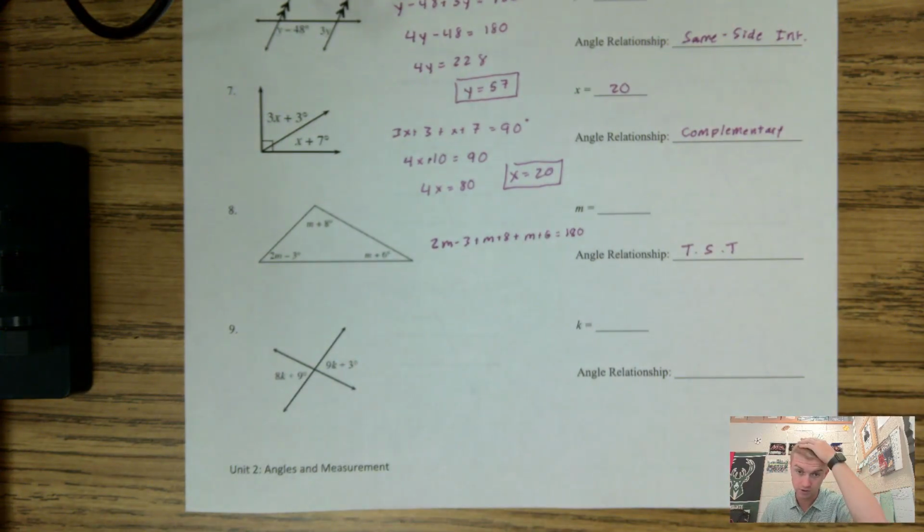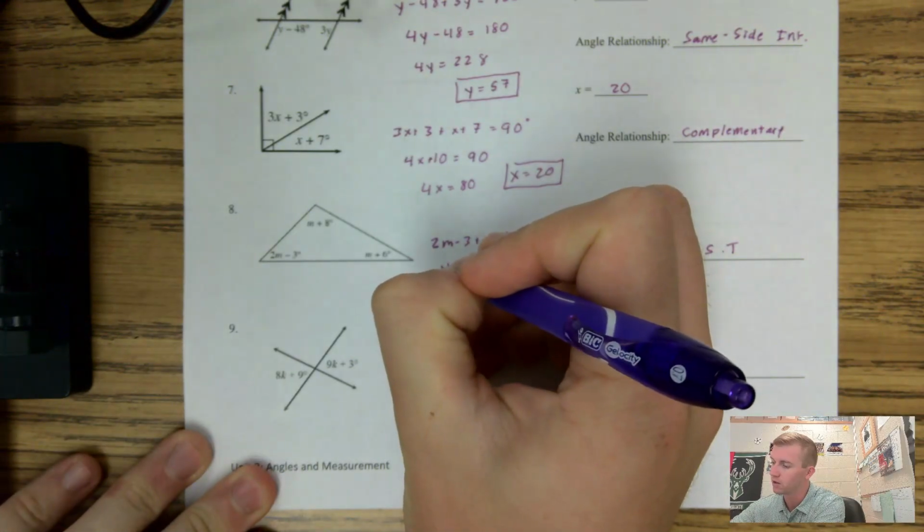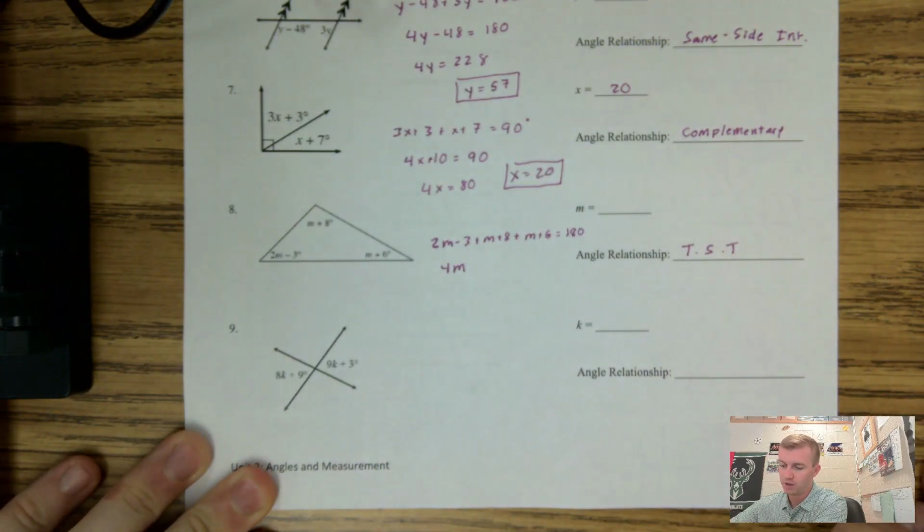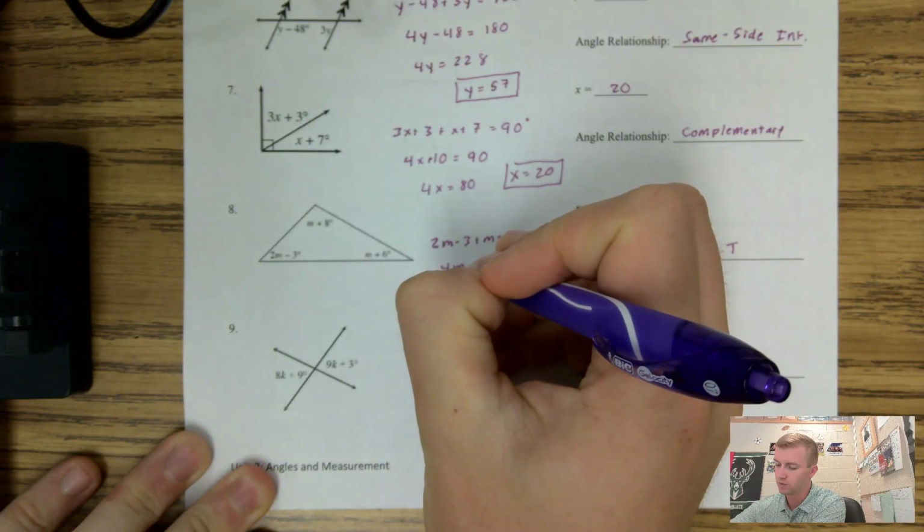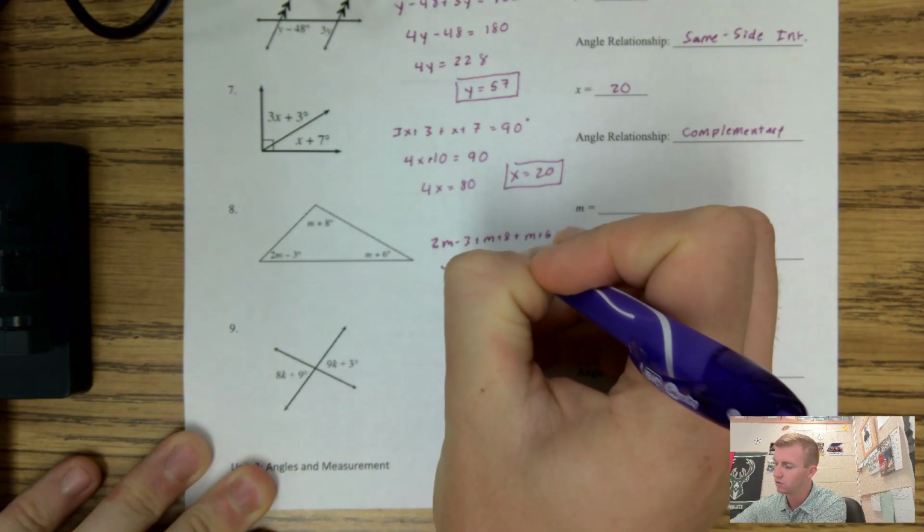Alright, now you're going to put your like terms together here. In this case, when I do, I'm going to have 2m, m, and m. That's going to give me 4m here. And then I'm going to have the values of negative 3, 8, and 6. So 8 plus 6 gives me 14. Minus that value of 3 gives me plus 11, equal to 180.